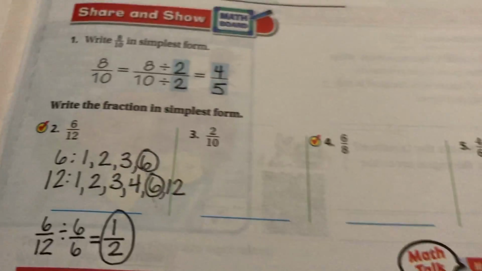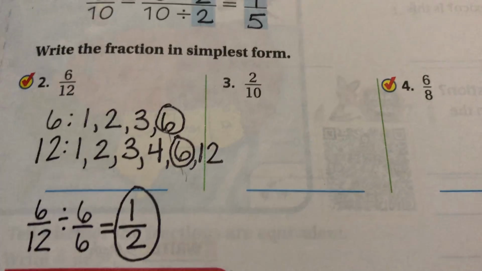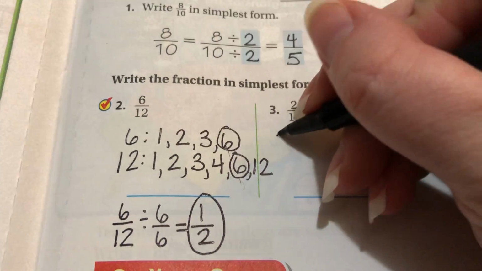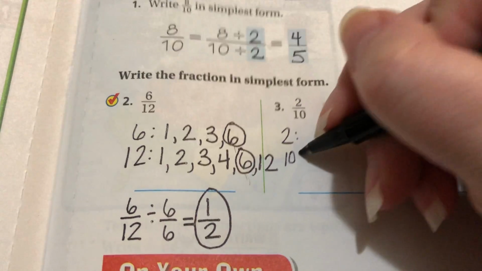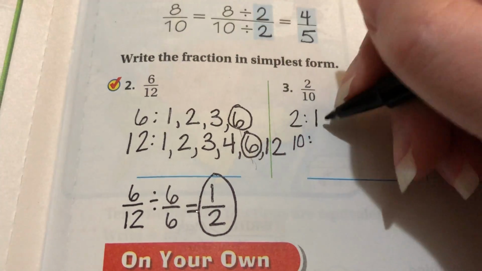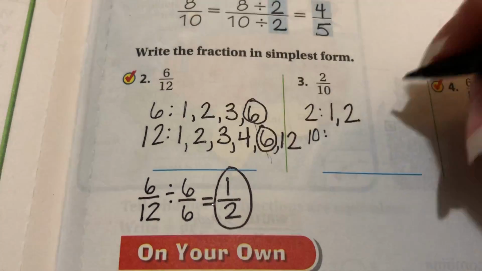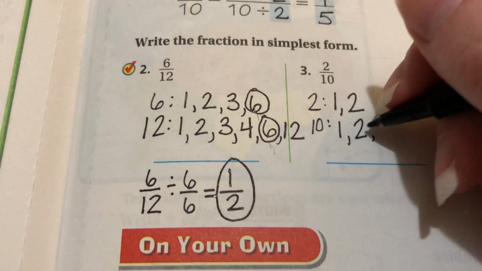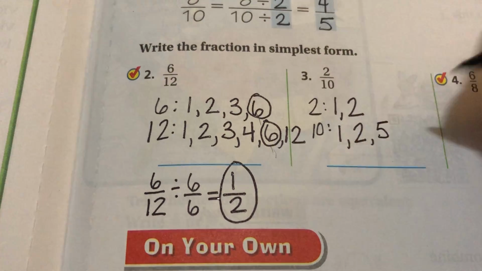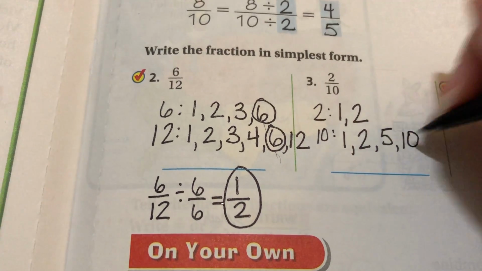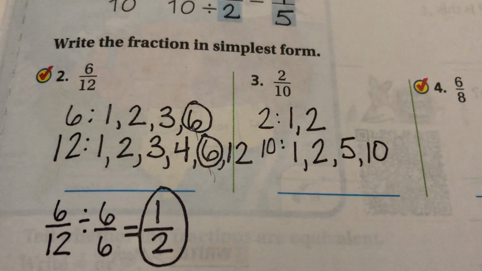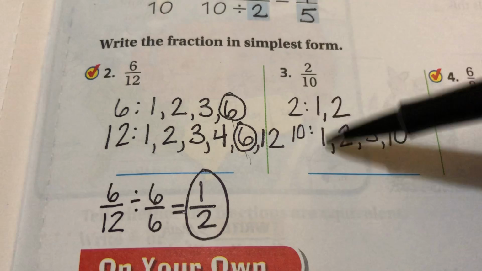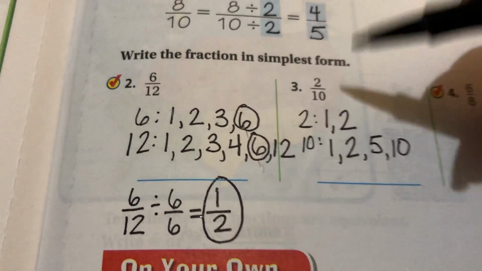Okay, let's try one more here. We have 2/10. If I do that same idea of thinking through their factors, factors of 2 are 1 and 2. Factors of 10 would be 1, 2. 2 times 5 would give me 10, and 1 times 10 would give me 10. So, common factors, they both have a 1, they both have a 2.